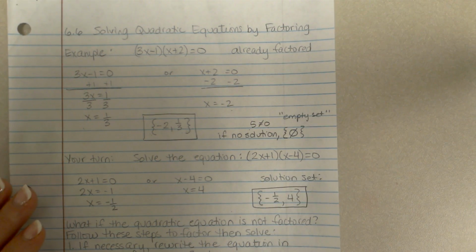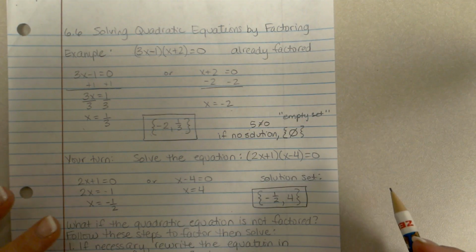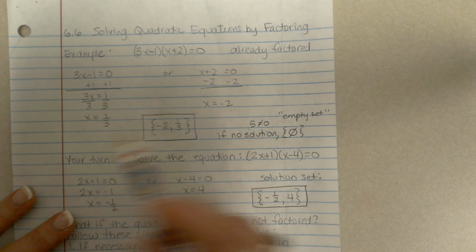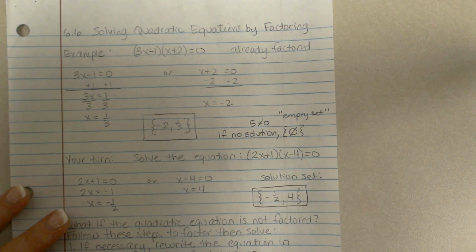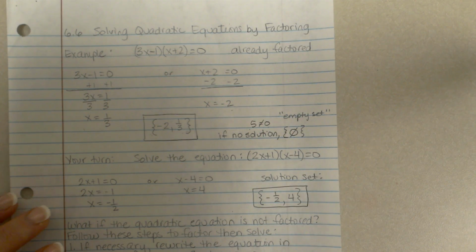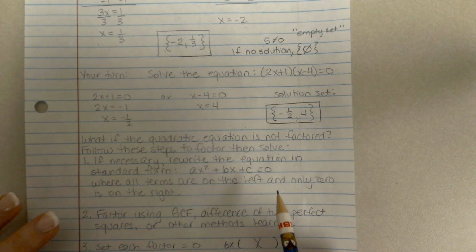There will be imaginary solutions, and we'll get into that later, but basically there's no real numbers that would fit into that category. So that's just a scenario if the answers that you solve for, when you go back to check them in, don't work in the original equation, then they're not a real solution. It's called extraneous.